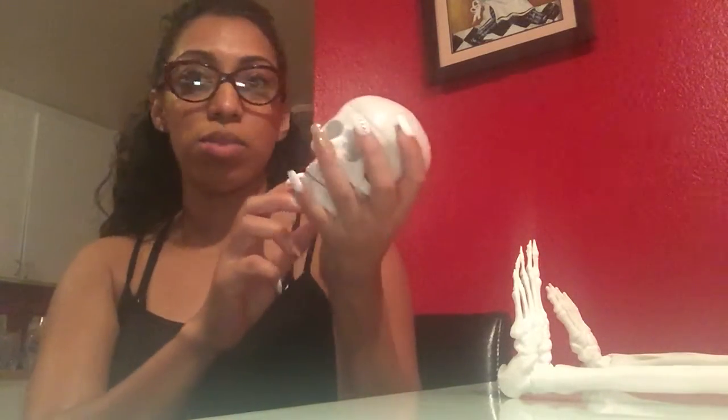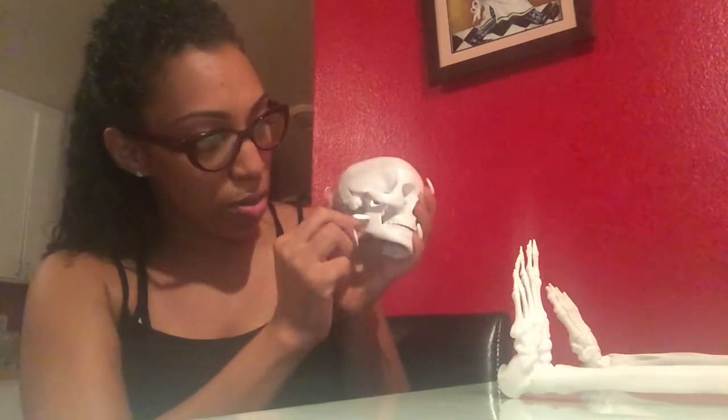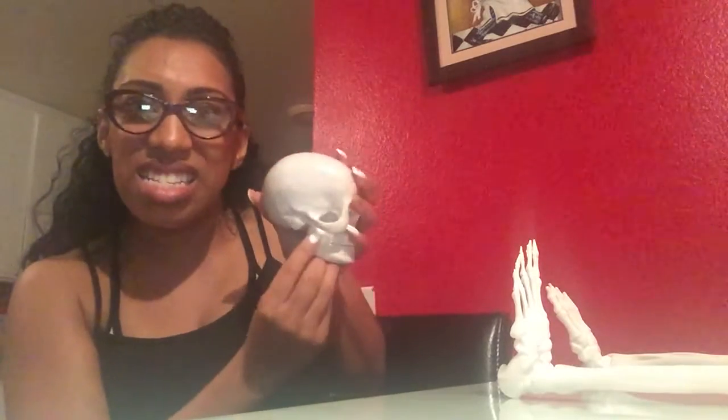The parts of the mandible are the body, which is in the lower jaw area. The angle is a little bit above that area. The ramus is in this area, and the mandibular condyle is in this area.